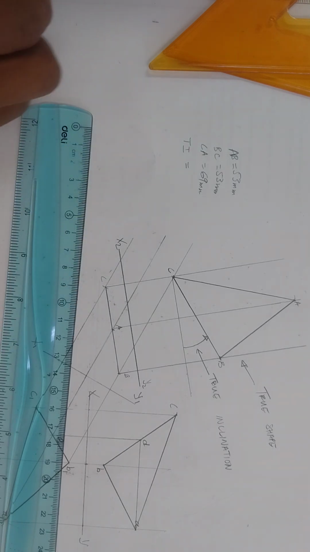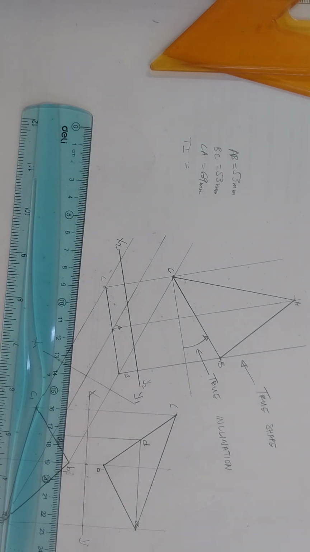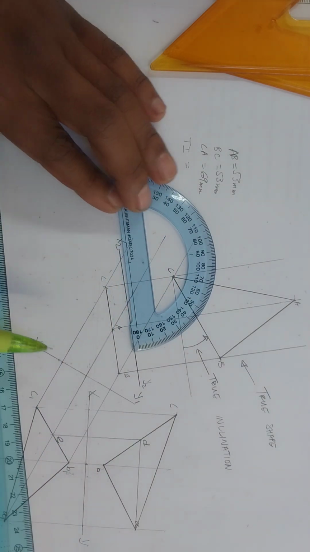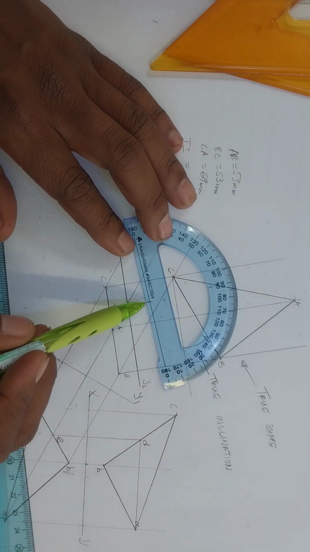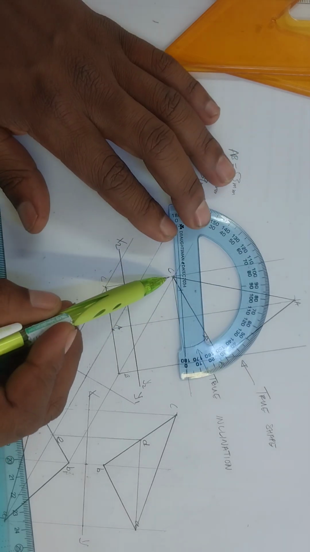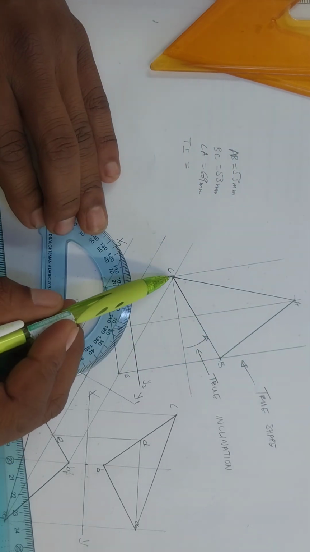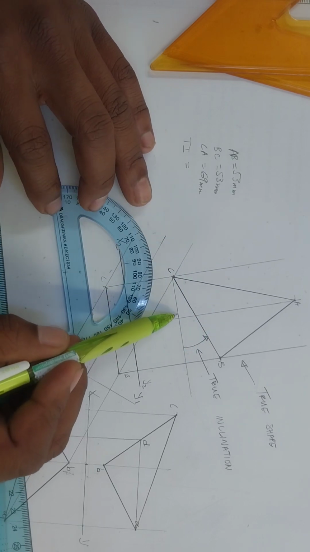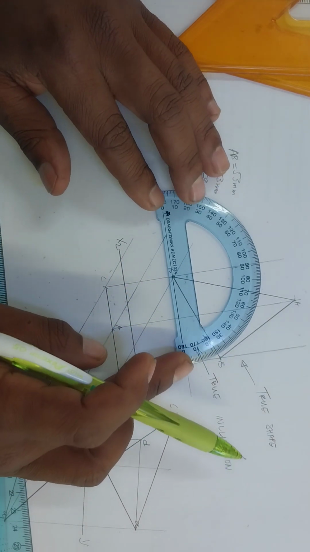And then the true inclination, just get your protractor like this. This part here, it should lie here, right here. And this one should be in line with this, like this.